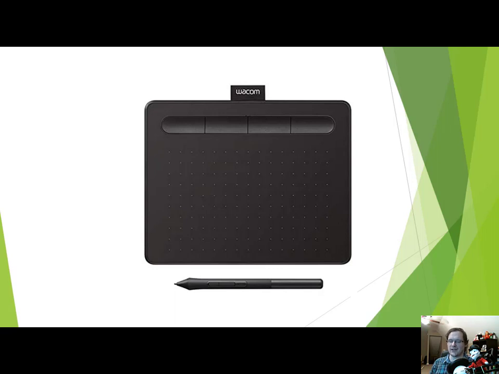So what you see on the screen is the latest model of the Wacom tablet that I like to use in my teaching. What I'm going to show you here in the video corner is my Wacom tablet. You can see it's a slightly older model, but these two models behave in much the same way.